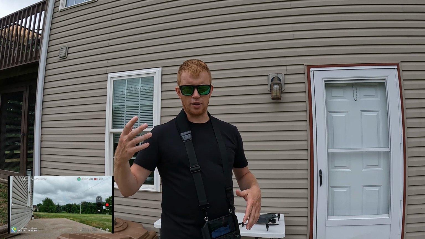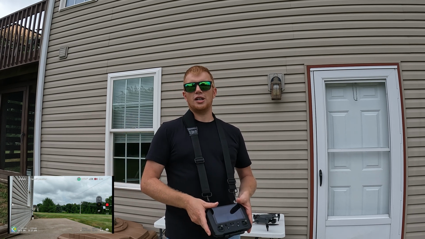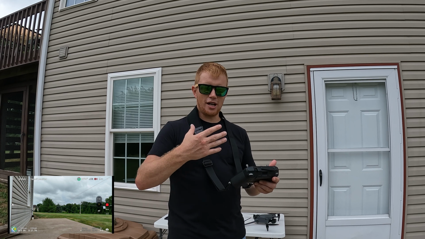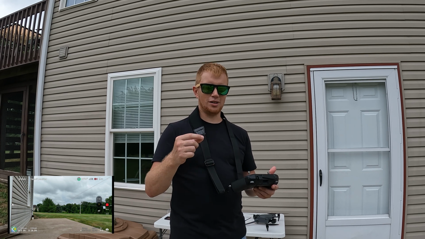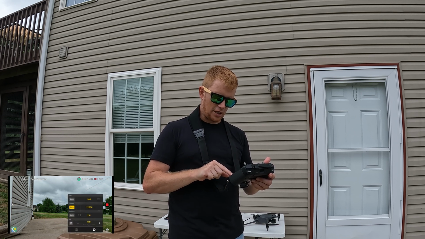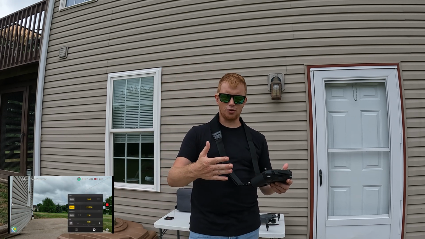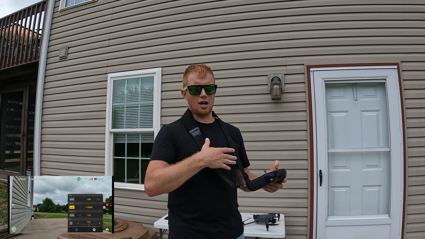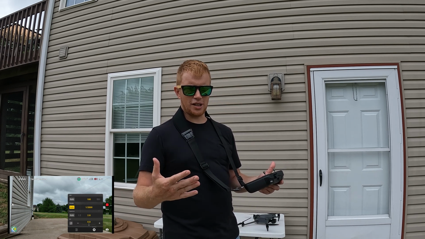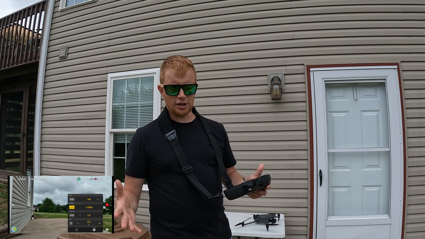So if you're filming at 30 FPS, you will want your shutter speed to be 1/60th. So you want to have it double. If you're filming at 60 FPS, you're going to want a shutter speed of 1/120th.